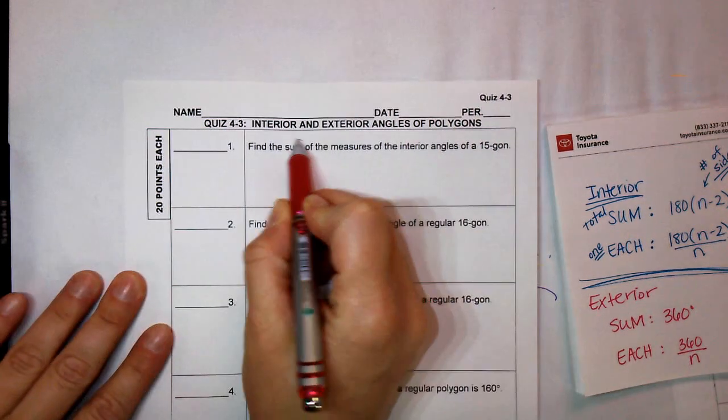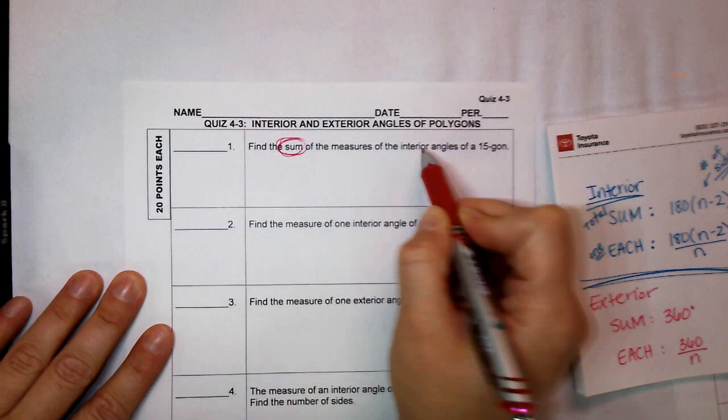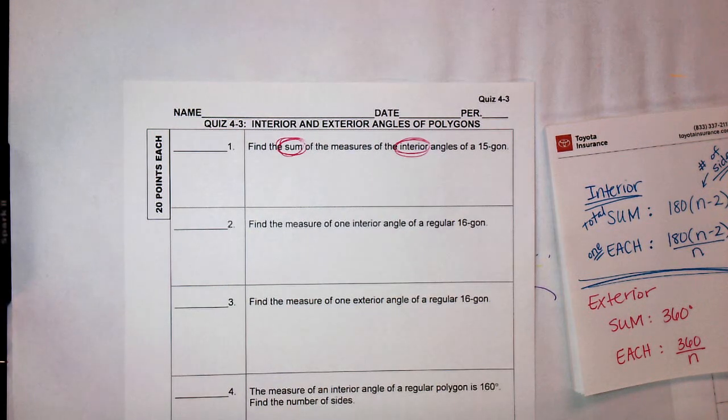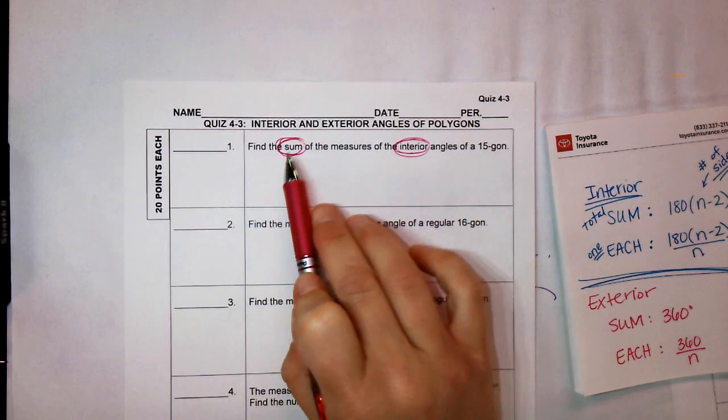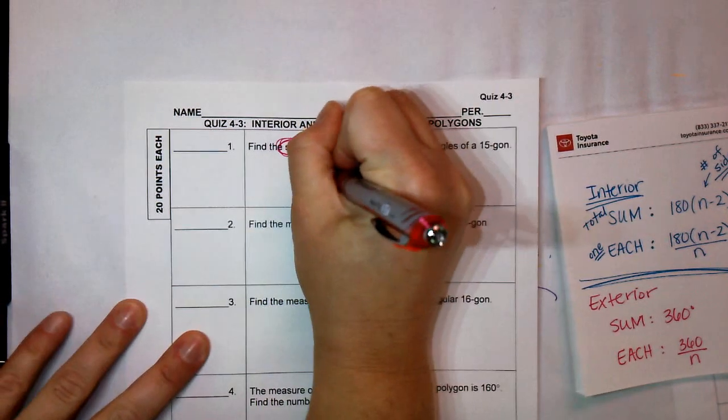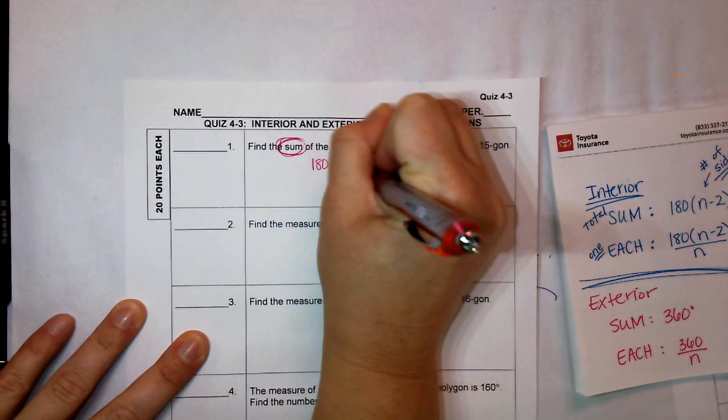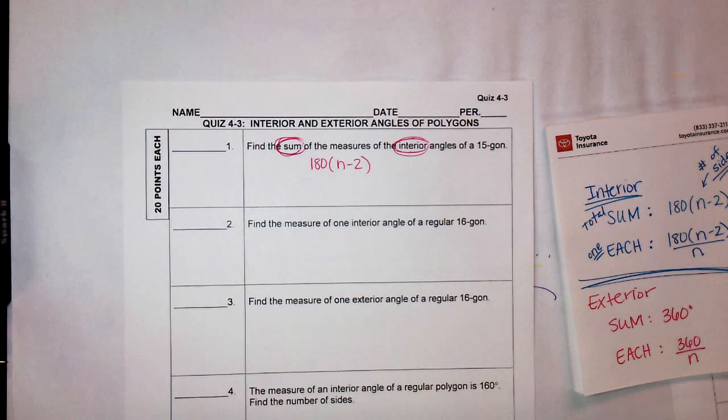Find the sum of the interior angles. So those are my key words. That tells me what formula I'm using. I'm on interior, and I need the sum formula. So 180(n minus 2). Good. That's my formula, 180(n minus 2).